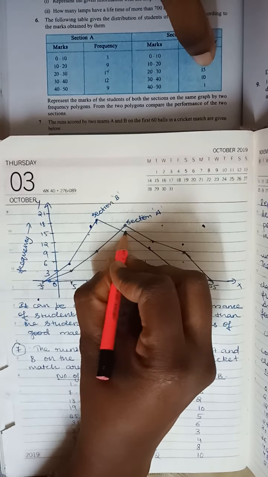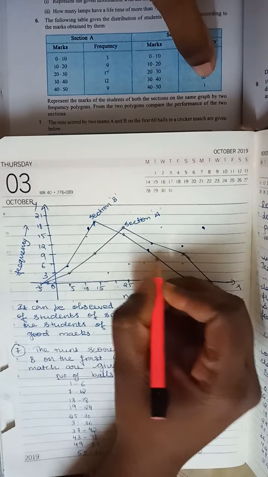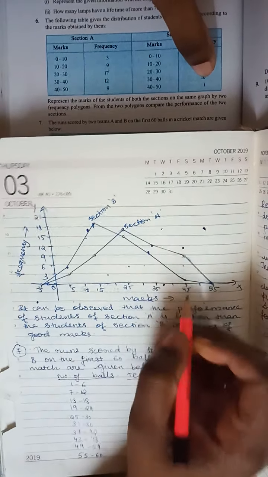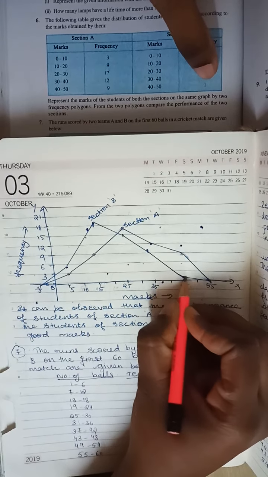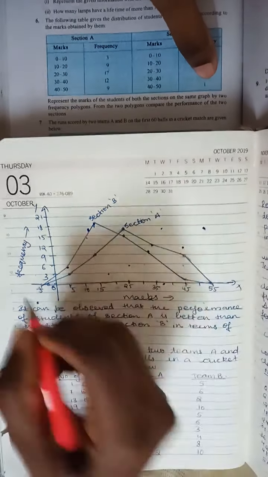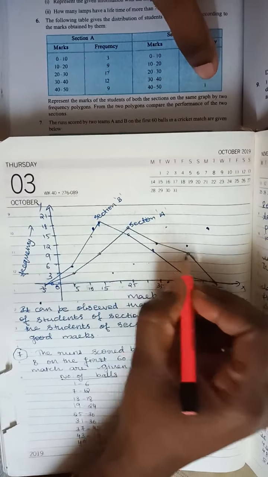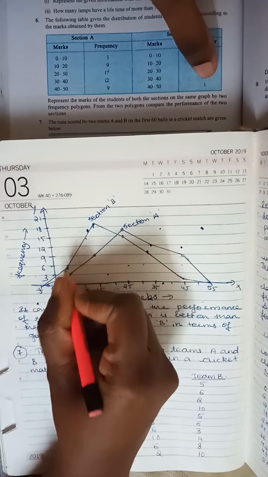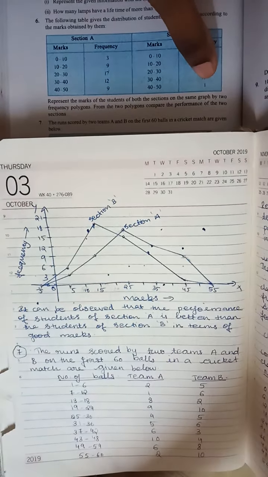Mark here. Next 35, 10. So 35 here, 10 almost here. Mark. So mark all these points. After that 45, 1. So I am marking 1 here. Next join all these points with straight lines. After that this is the first point, so join to minus 5. This is the last point, so join to 55. That is the method.